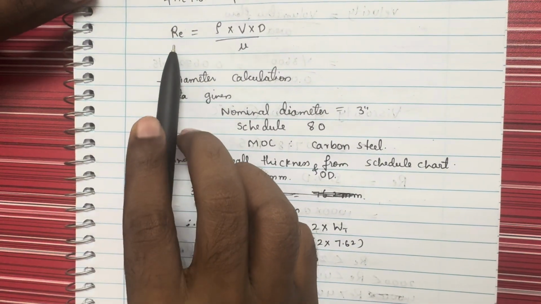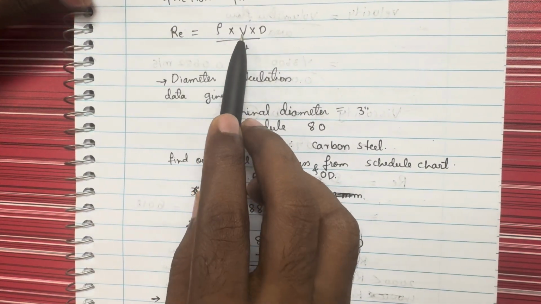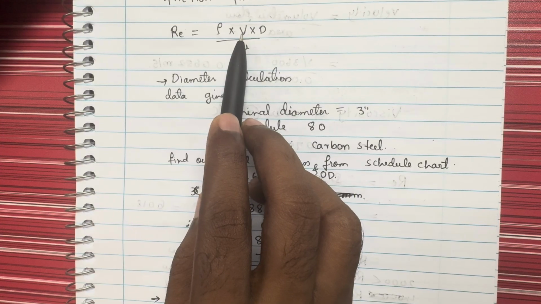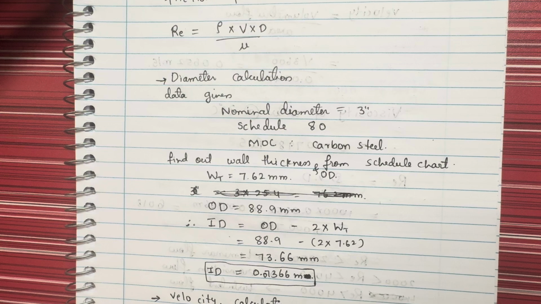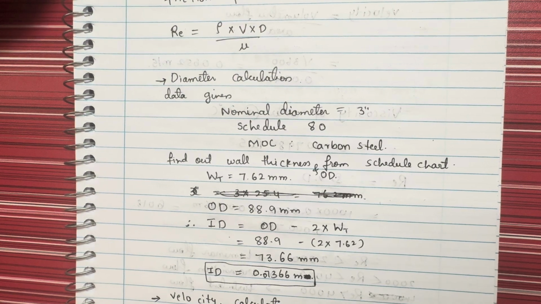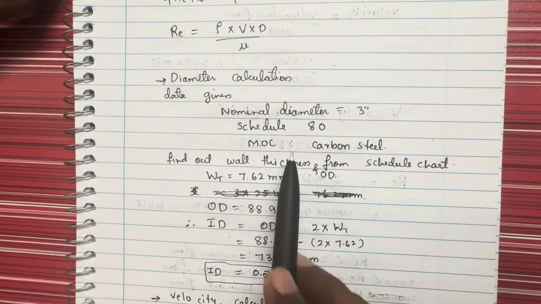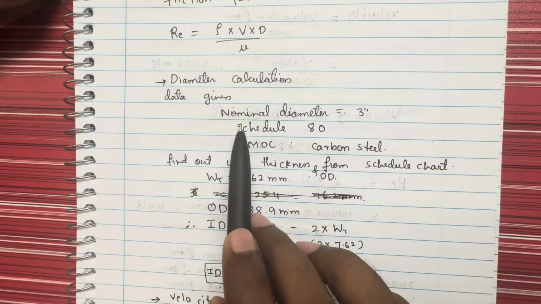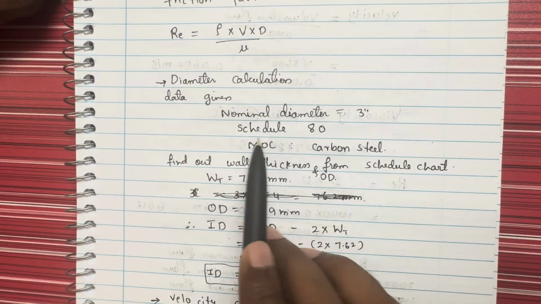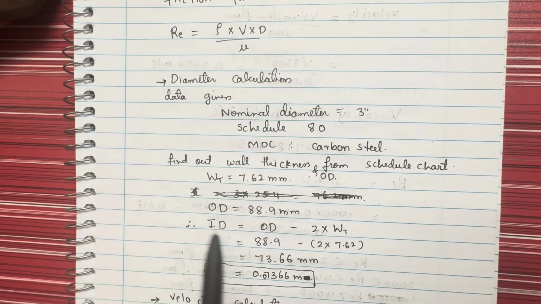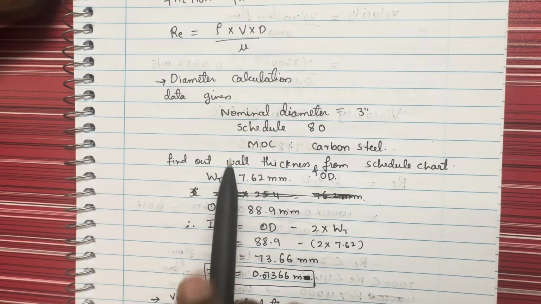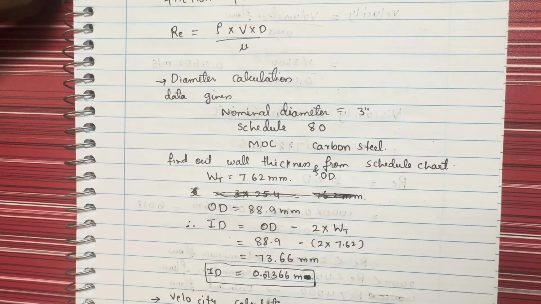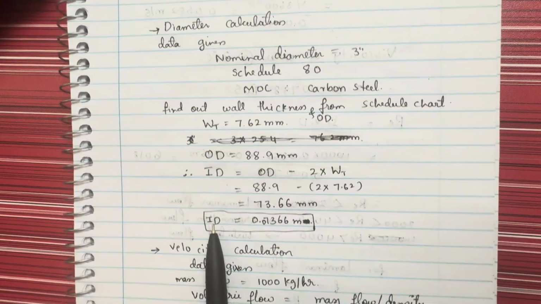To calculate the Reynolds number, we need velocity. To calculate velocity, we need the area of the pipe. To calculate area, we need the inner diameter. The inner diameter is not given, so we have to calculate it using the nominal diameter and schedule. I will make one more video where I can explain this clearly. In general, if you have the nominal diameter and schedule, you can find out the inner diameter.